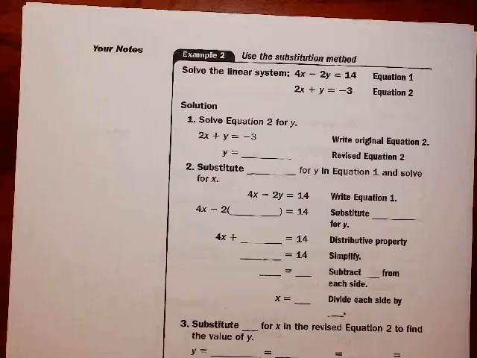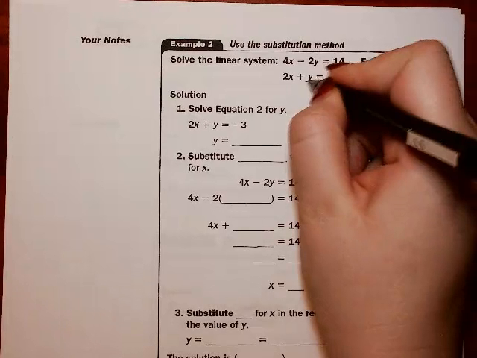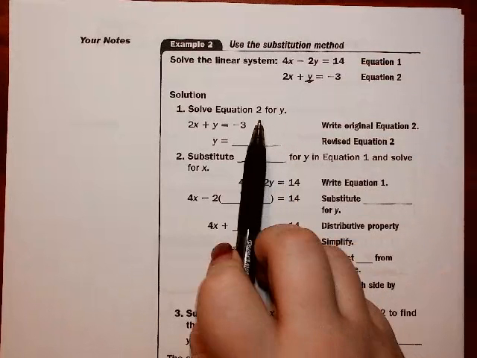Okay. Example 2. Solve the linear system. 4x minus 2y equals 14. 2x plus y equals negative 3. So we have to solve one of our equations for one of our variables, and we want to find one that's already kind of alone already. So the y is already kind of alone.